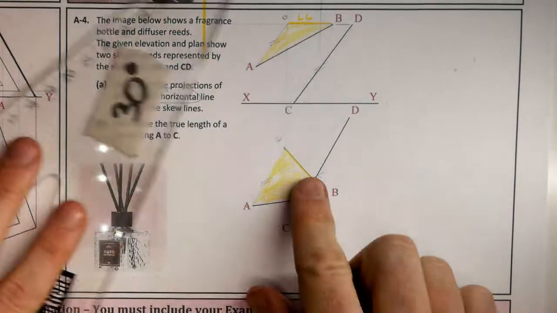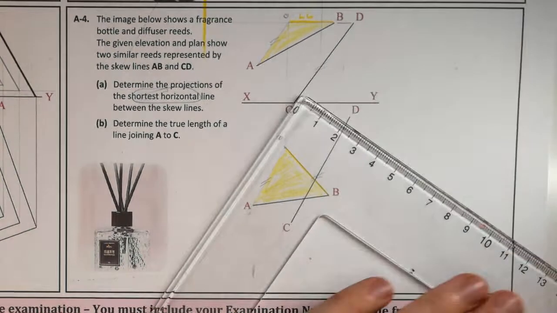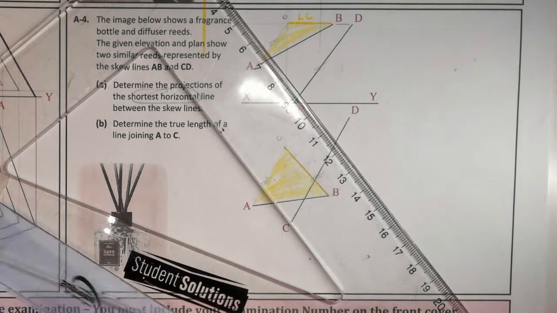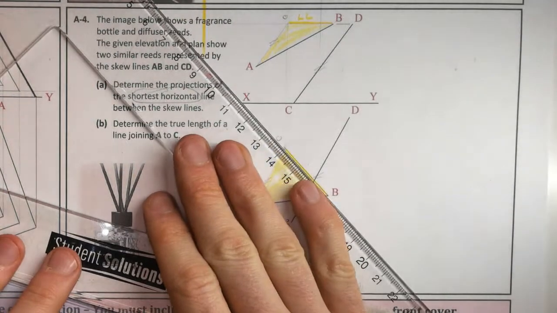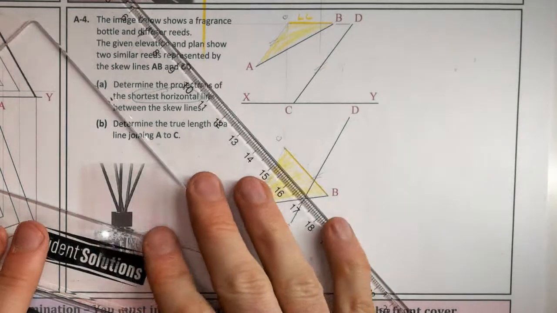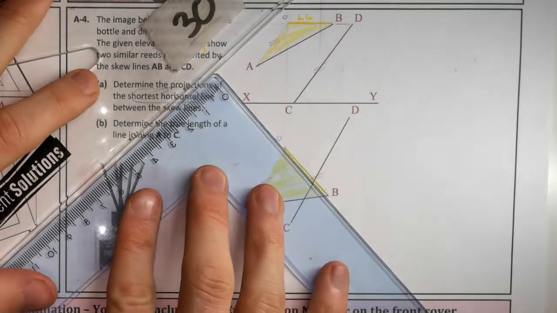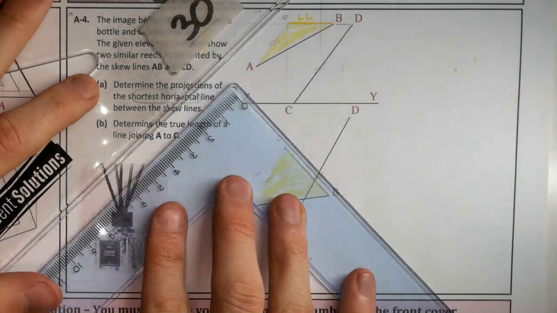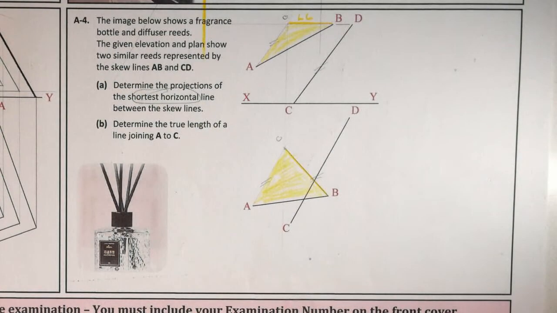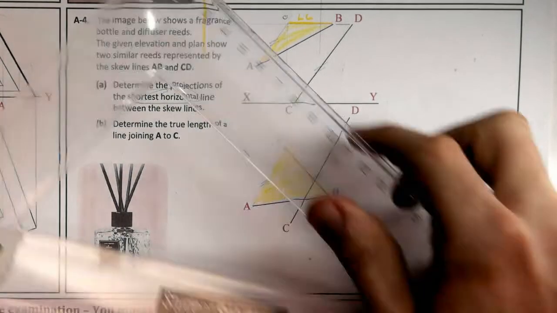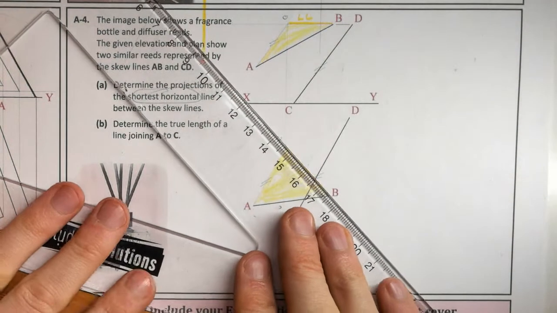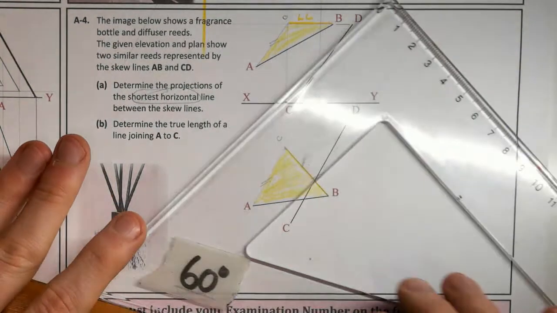So what I'm going to do is look out along that line so that I can get an edge view of this plane. Start my set squares. There we go. So slide my set square out.